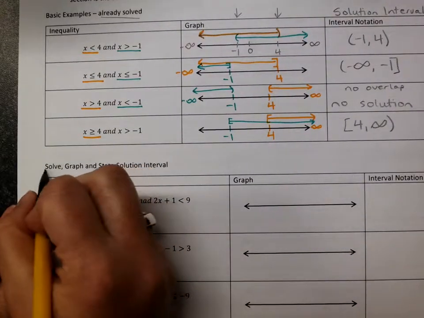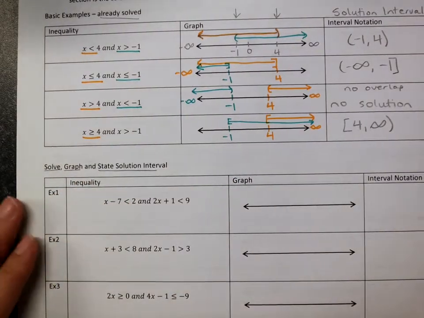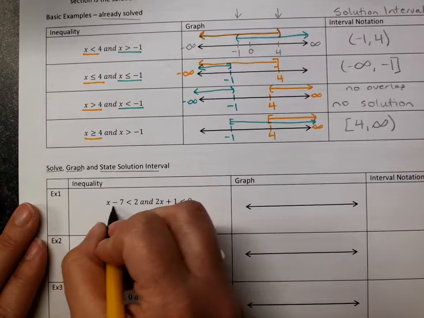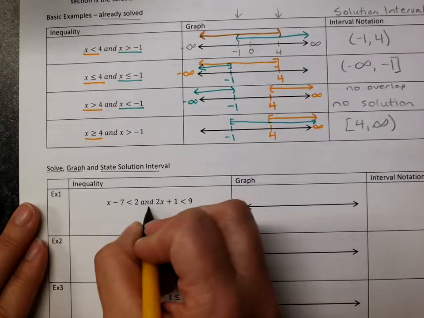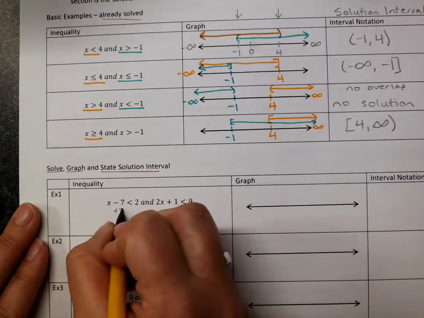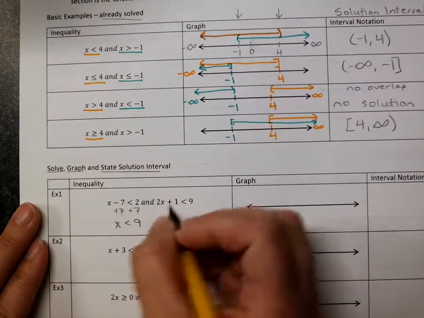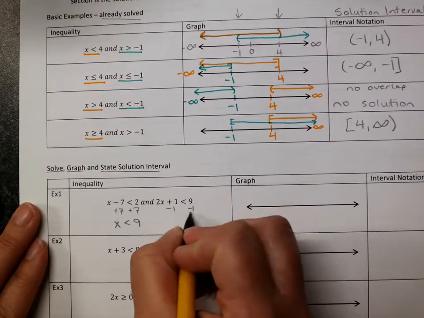We're going to solve it, we're going to graph it, and then we'll state our solution interval. So we have x minus 7 is less than 2, and 2x plus 1 is less than 9. So I'm going to solve this one. x is less than 9. I'm going to solve this one.